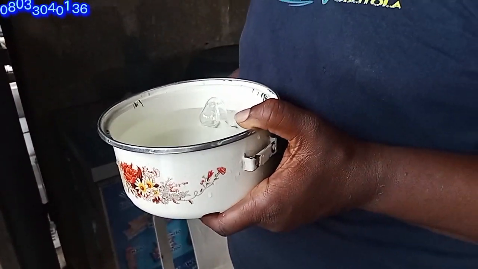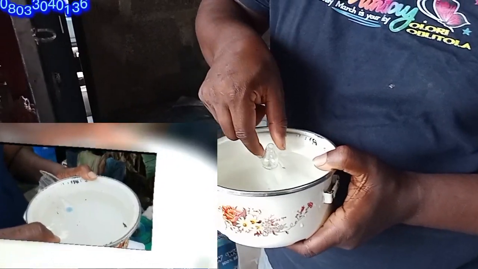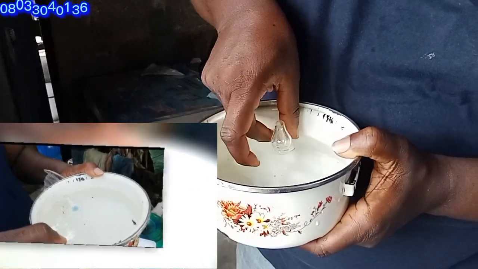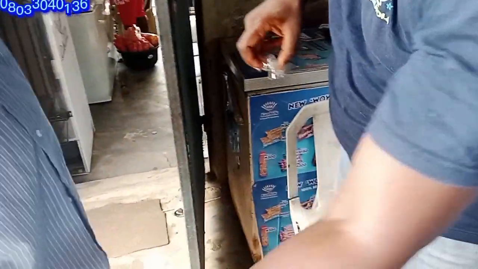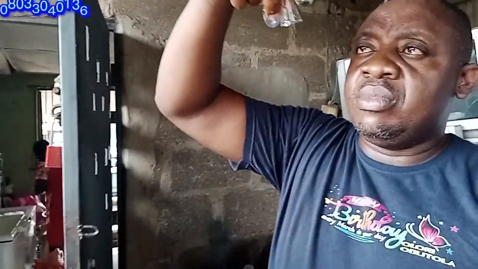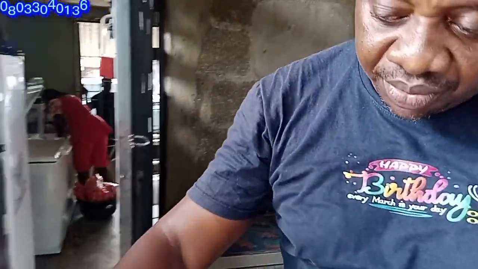And from the checker, you can see the checker we put was in blue color. If you check from the first video you are seeing, but now this has turned greenish, and this has given us the result we need to know based on the parameters that we need to check.